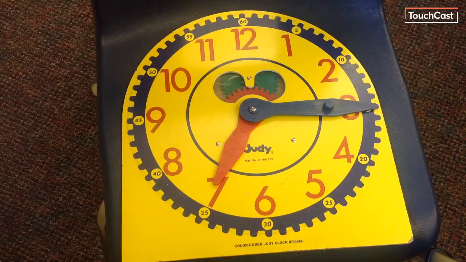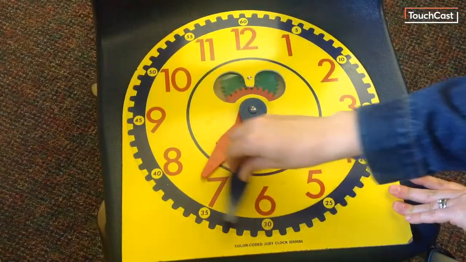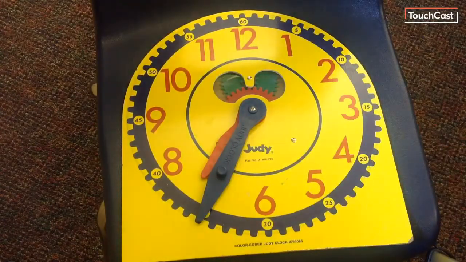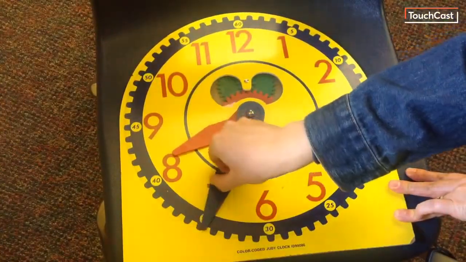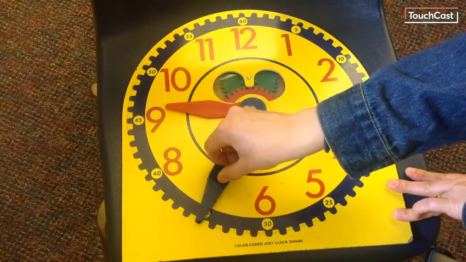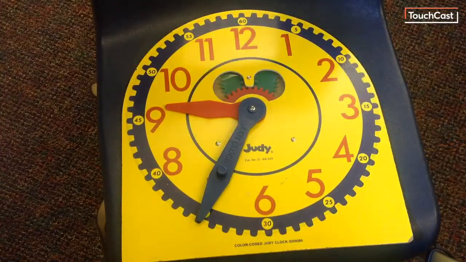For this one, we have a start time of 7:15 p.m. And we're going to go 2 hours and 20 minutes. So again, I'm going to do the 20 minutes first. So 5, 10, 15, 20. So that would be 7:35. And then I'm going to go 2 more hours. So 1 hour and 2 hours. So that leaves me at 9:35. So 2 hours and 20 minutes after 7:15 would be 9:35.